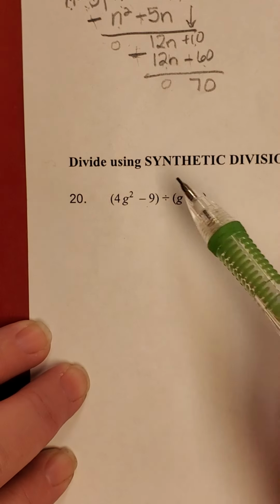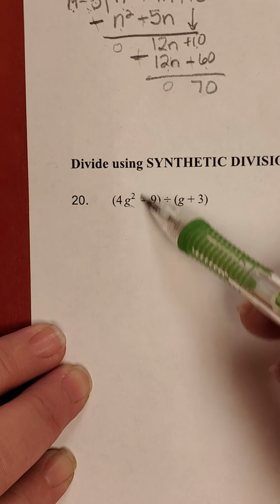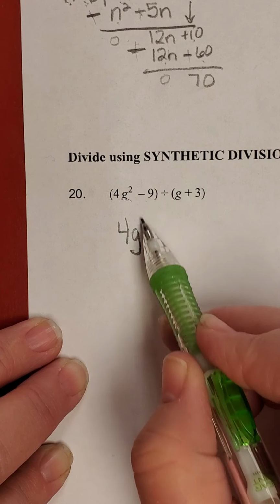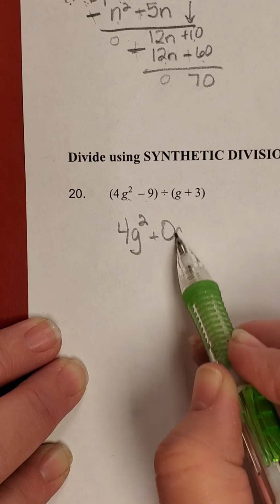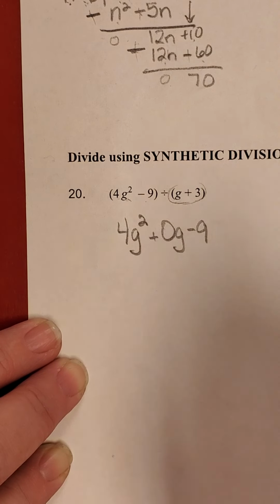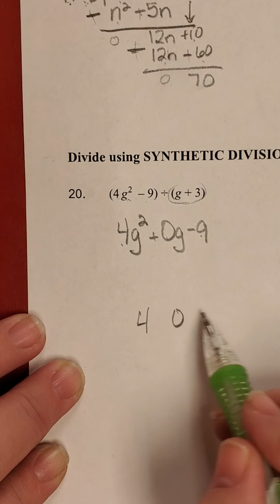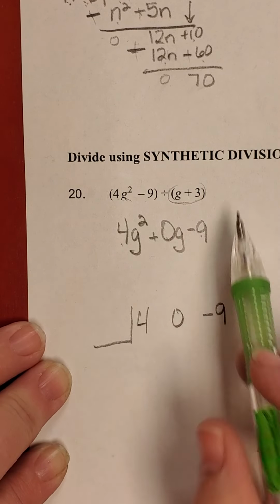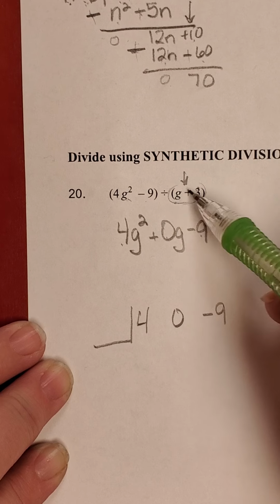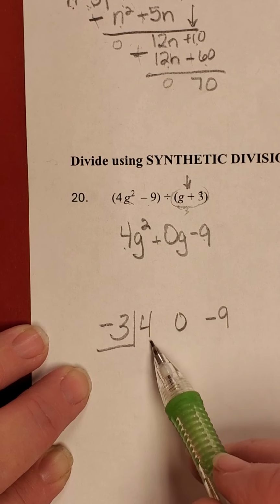Synthetic division. You need to be careful, because if it goes 4g squared and then there's no g without an exponent, you need to put a 0 there. So it's 4, I'm going to rewrite it, 4g squared plus 0g minus 9. And all that's being divided by g plus 3. Okay? So on synthetic, you just pick out the coefficients. So 4, 0, -9, and we are dividing that by the opposite of this number right here. So it's basically, what are you going to put in here to make this 0? It'd be -3. So we're dividing by -3. Okay? Or that's the number you're putting over here.